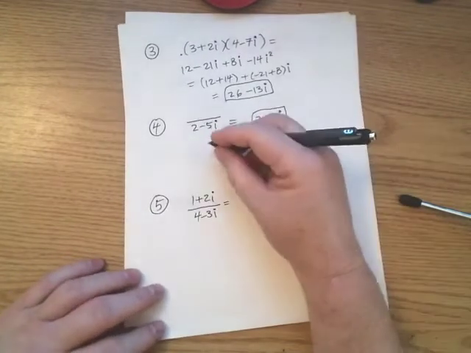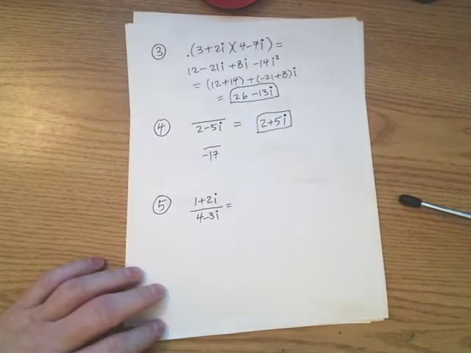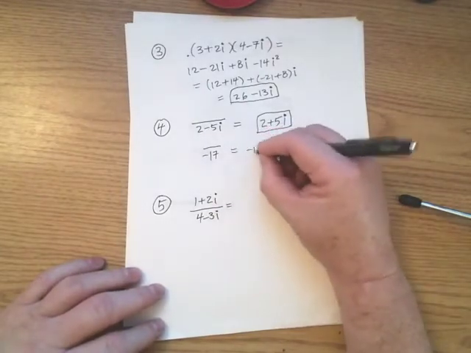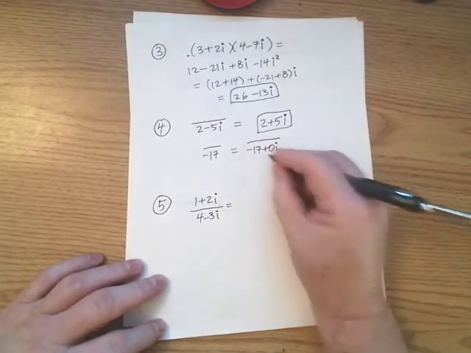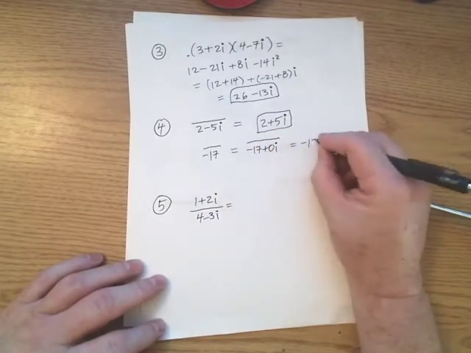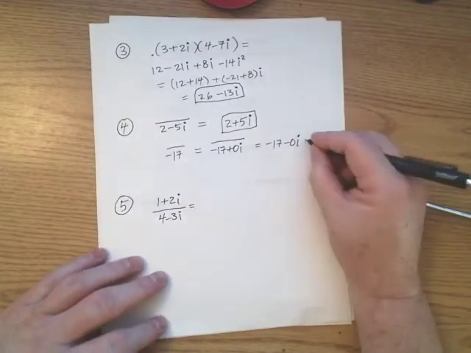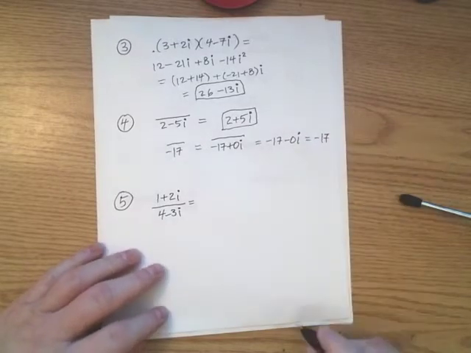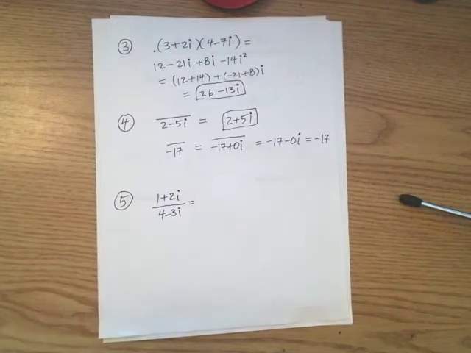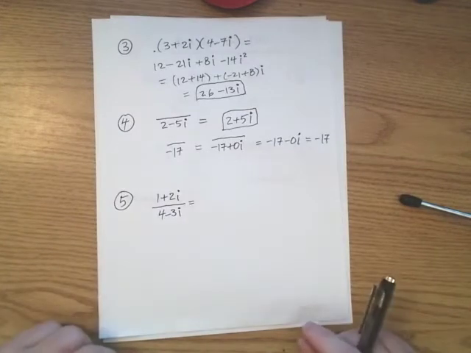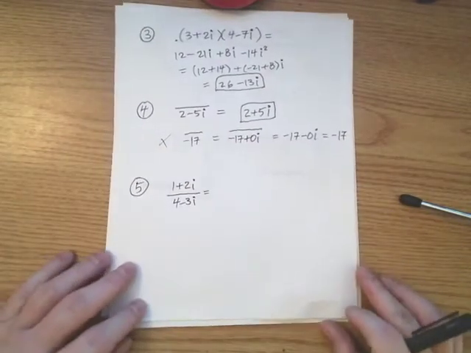What would be the conjugate of minus 17? Well, you could think of that as minus 17 plus or minus 0i. And when you take the conjugate of that, you're changing the sign on the imaginary part. And you notice 0i is still 0, so it's negative 17. The conjugate of a real number is that same real number, right? Because the imaginary part is 0. You didn't change anything. This was an aside here. All right, let's go ahead and do this.